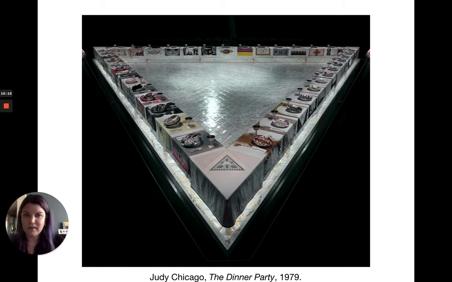And on the white tile are the names of 999 women of achievement throughout history, okay? And this symbolizes that the achievements of the 39 women, the 13 on each side, are resting upon the work and the achievements of the other women underneath. So the idea is that even though there's only 39 specific place settings, it's acknowledging that there's all these other women who also made huge contributions to culture and history and society.